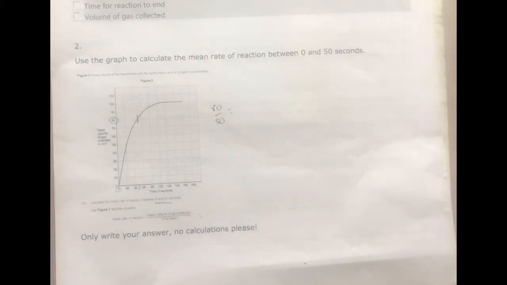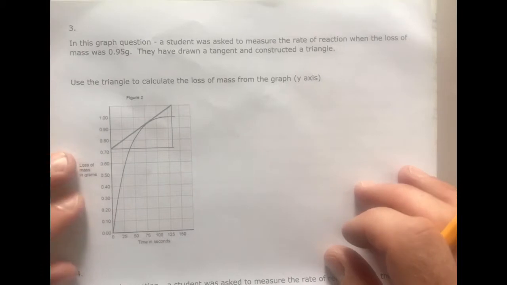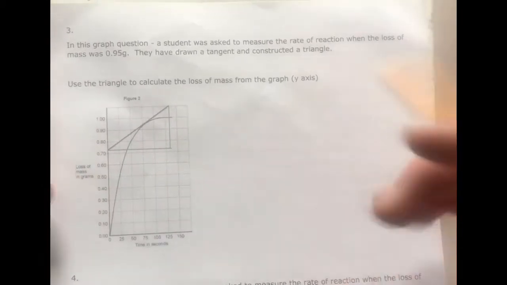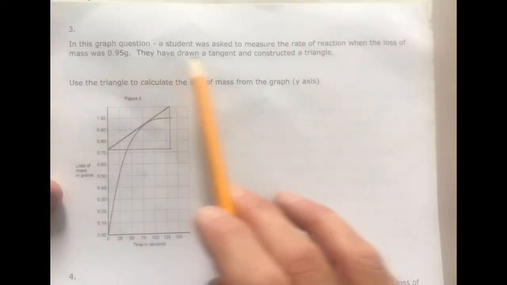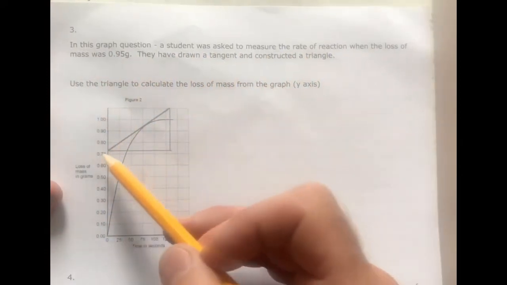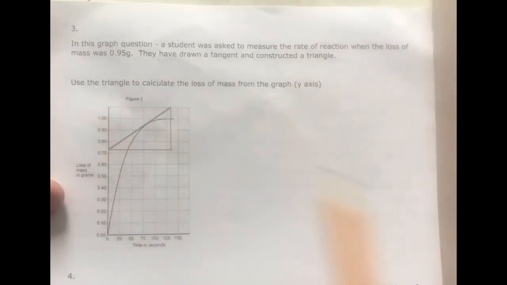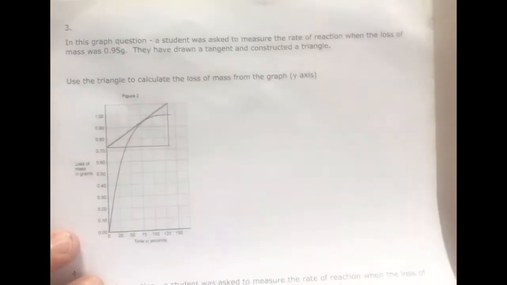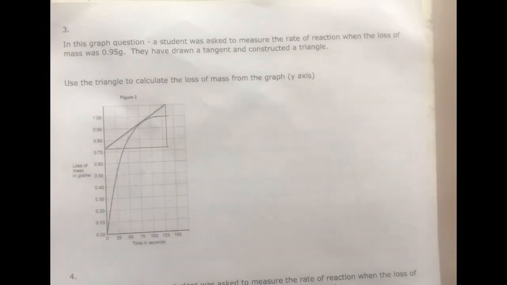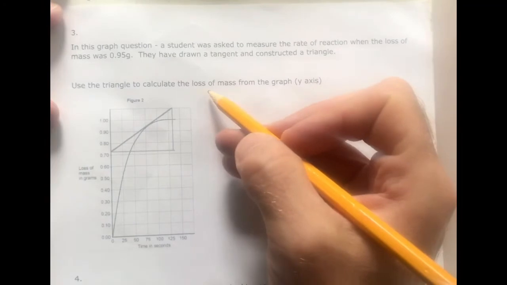Next one. So question 3, where are you? Here we go. Right, question 3 is this one. So this is the first one of these ones with the little triangles on. Now I do appreciate these are a little bit confusing, but hopefully it was okay. So we were measuring the rate of reaction. They've drawn a tangent, so they've drawn it here. So obviously in an exam you'd have to do that yourself, but we've done it for you. And then use the triangle to calculate the loss in mass. Right, now if you're just looking for the loss in mass, this is not asking for the reaction rate.